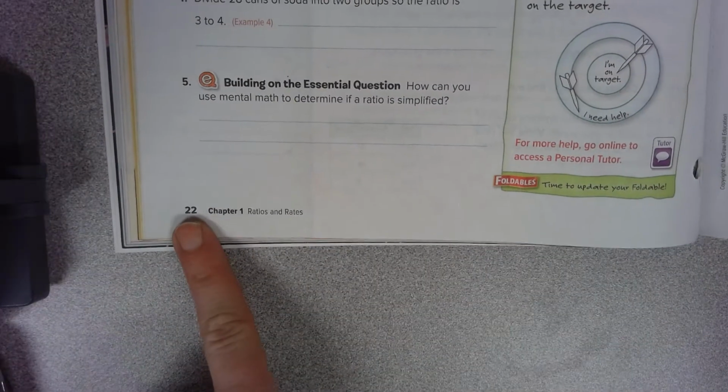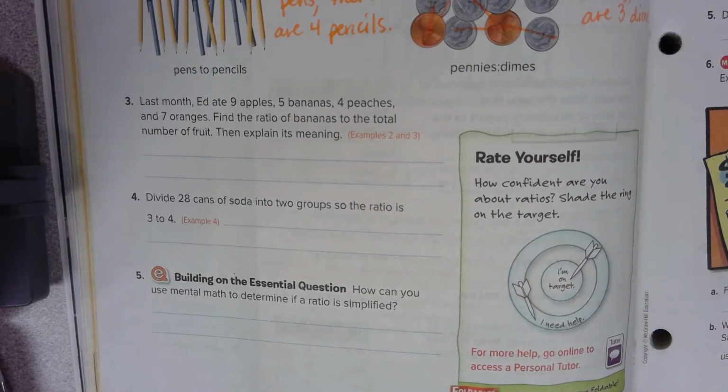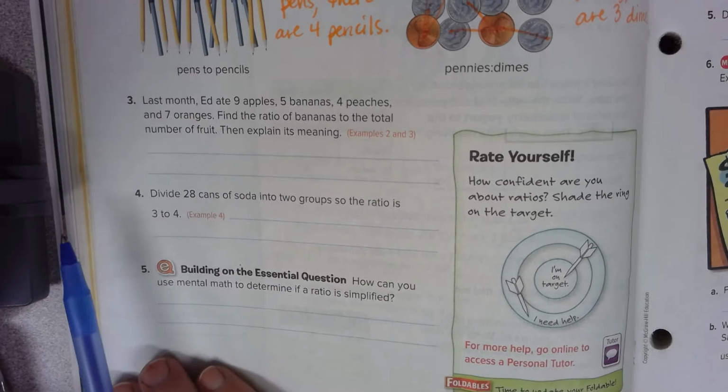All right, so you guys are going to open up to page 22 again, and we're going to do a couple more problems on here just to have another day's worth of practice with ratios. But today, instead of just looking at pictures of them and finding the ratios, we're going to do a little bit more with them. So let's look at problem number 3.